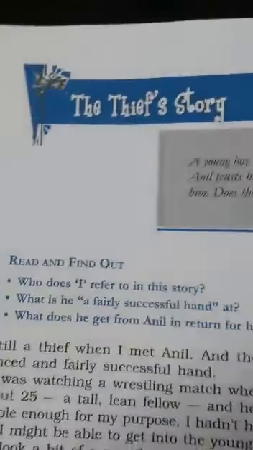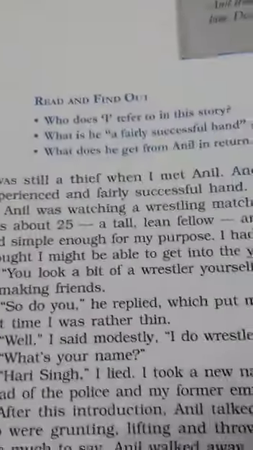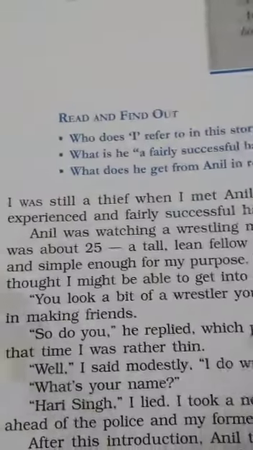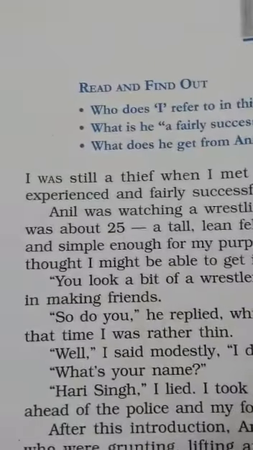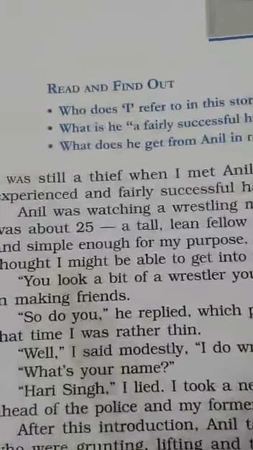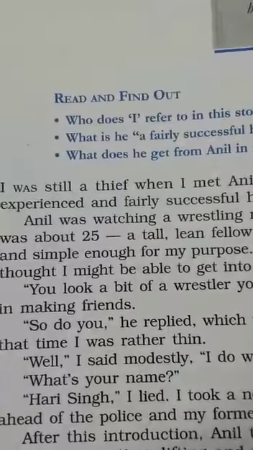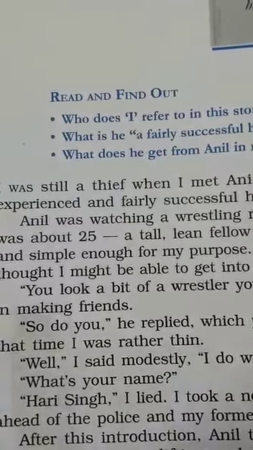So turn to page number 8 of your textbook and let's start. I'll read and explain the difficult words and I'll explain the chapter in detail. Today we are going to read page number 8 in this video.